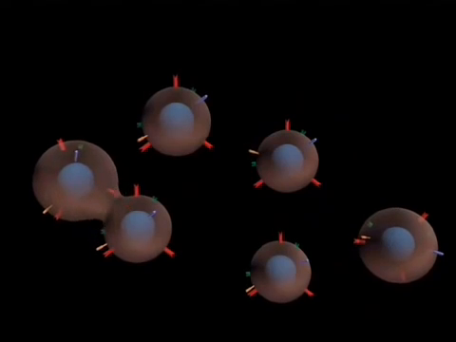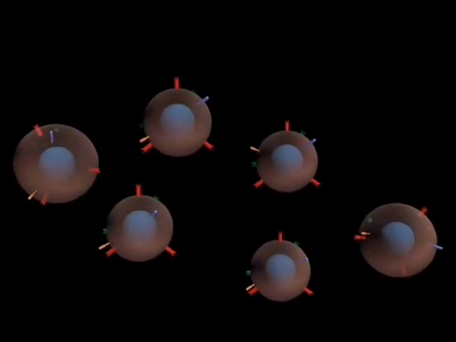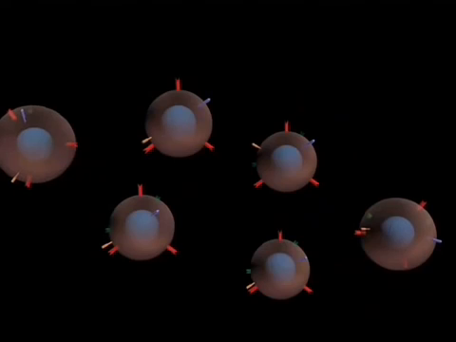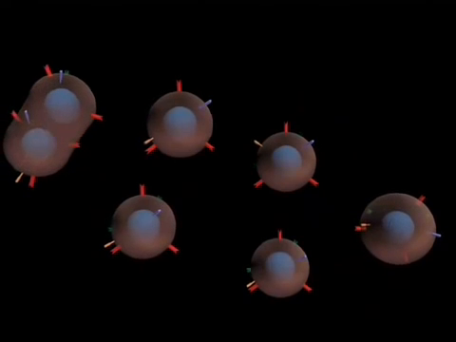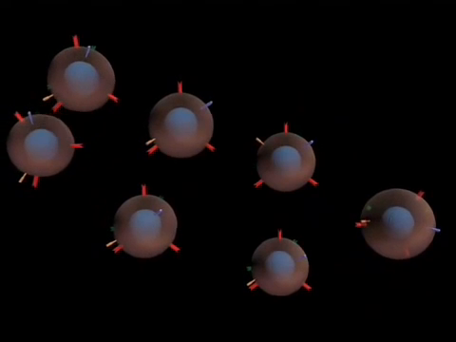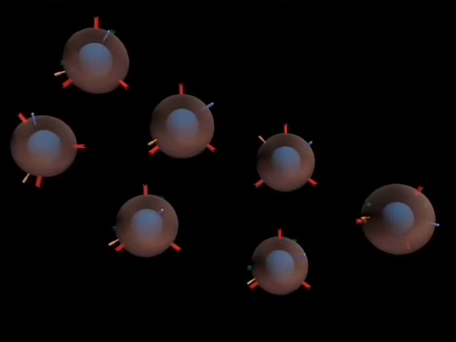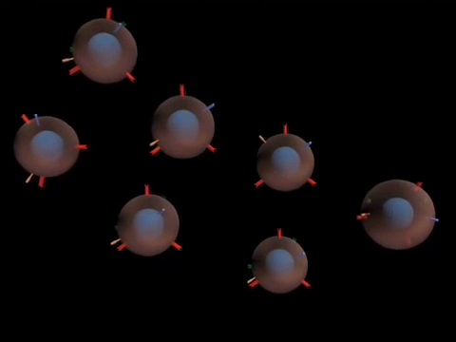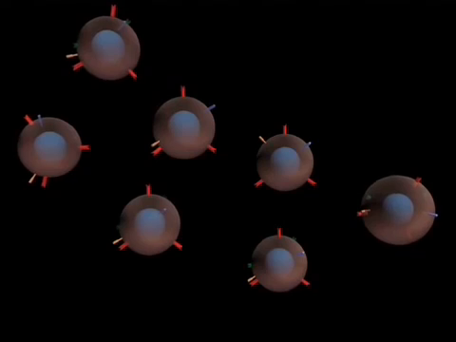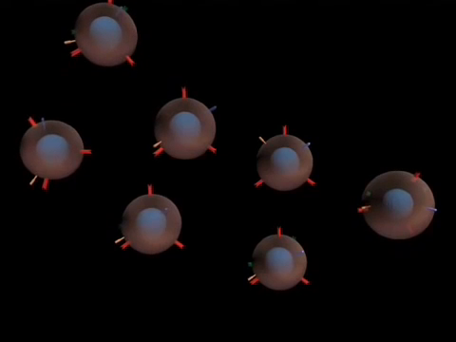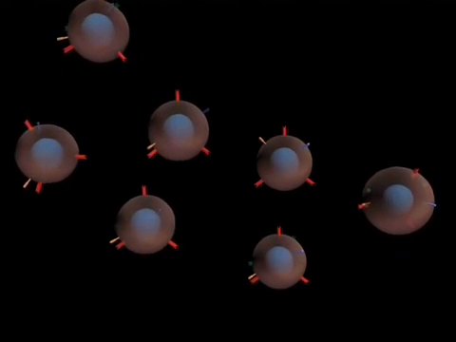However, some of them also retain the signaling co-stimulatory molecules, and those become the memory T cells. As before, these cells are able to mount an effective attack against the specific pathogen in the event of future infection. Memory cells remain in the lymphatic system, where they can live for many years.